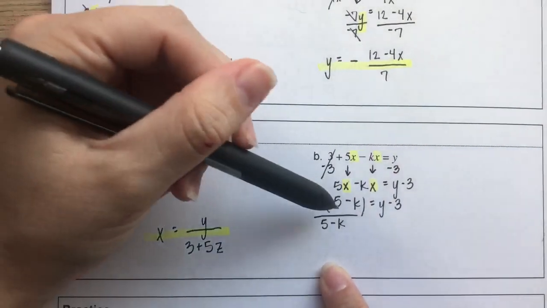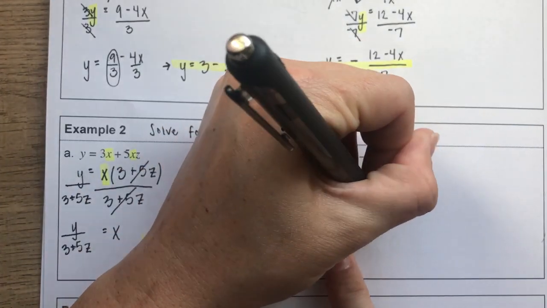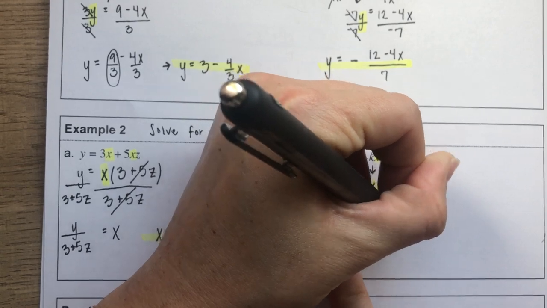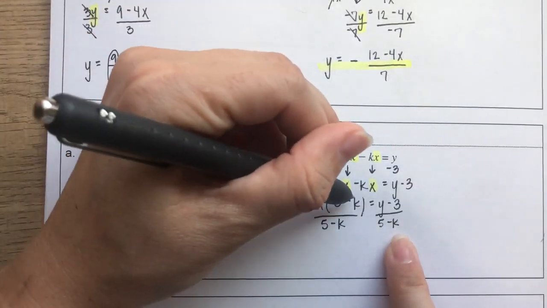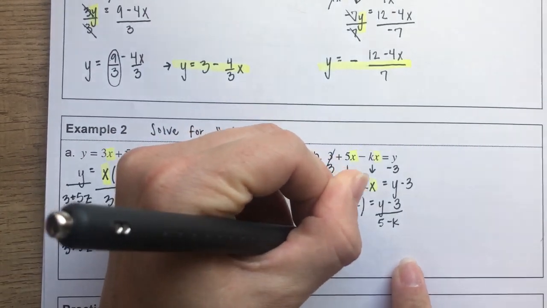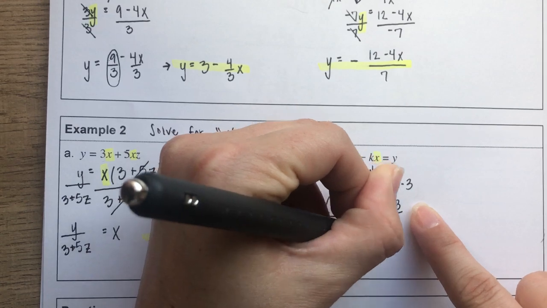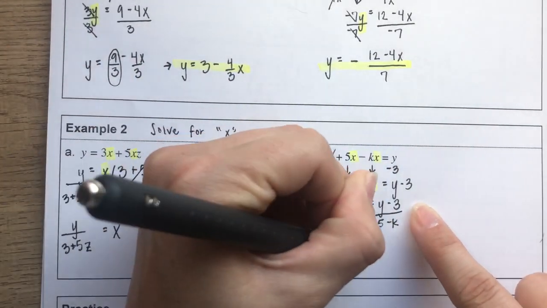And now I'm multiplying x by 5 minus k, so I can divide by 5 minus k in order to cancel out the multiplication. Whatever I do to this side of the equal sign, I have to do to this side, so 5 minus k gets divided on the right side. So these cancel each other out. I'm just left with x equals, and then y minus 3 over 5 minus k.